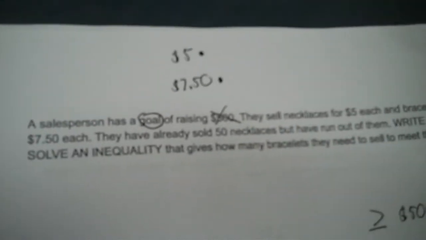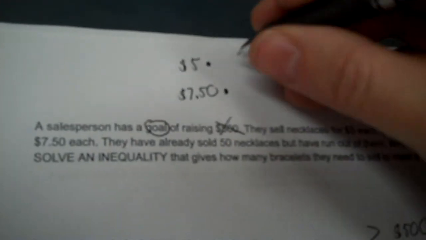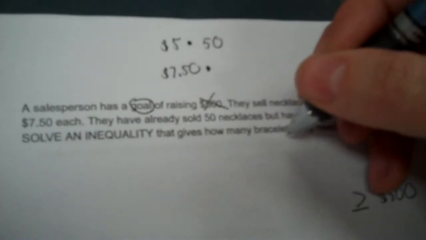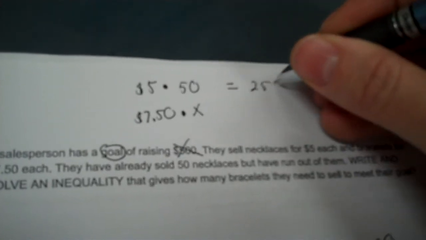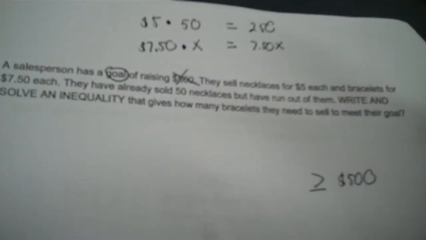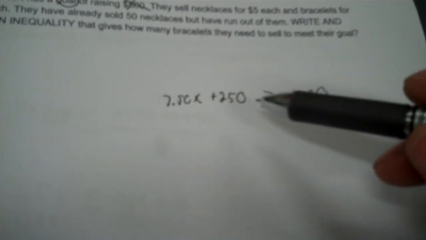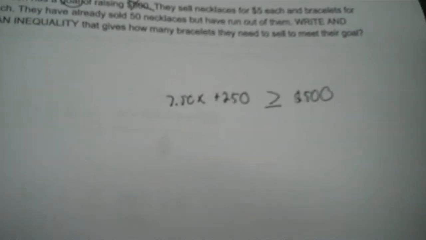One of them can be multiplied by 50. Well, what's the cost? It's 50 necklaces. What's the cost of a necklace? It's 5. So it's 5 times 50, and the $7.50 for the bracelets is unknown because that's what we're trying to figure out. So that's x. So 5 times 50 is 250, and then 7.50 times x is 7.50x. Now down here you're going to write 7.50x plus 250. You can also write 250 plus 7.50x. I just prefer to have my x before the constant number. My variable term first and the constant without the variable.